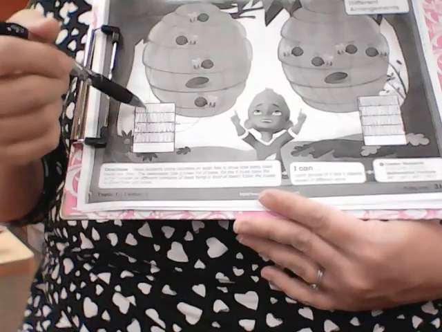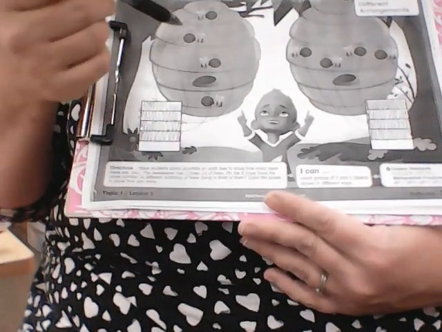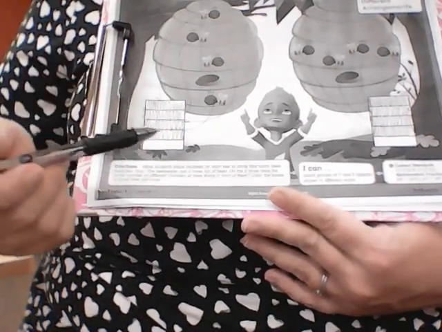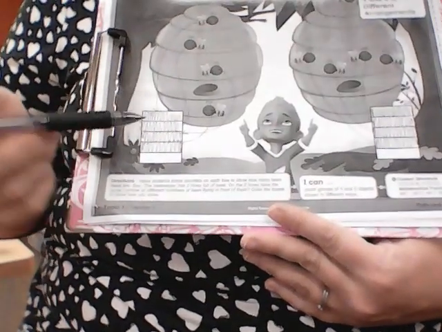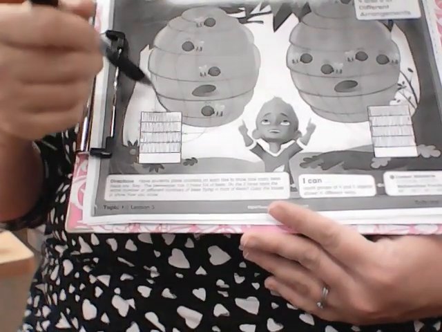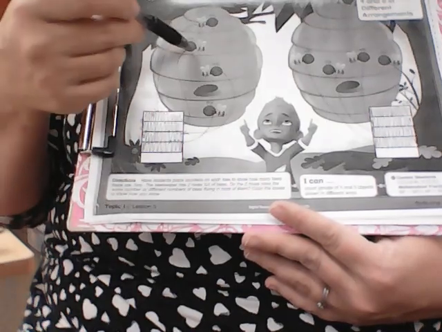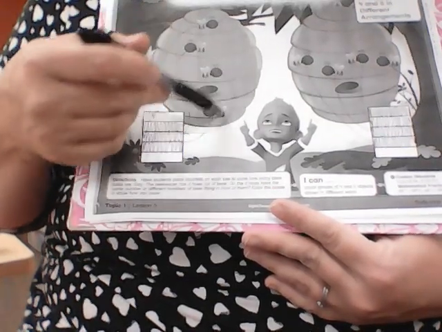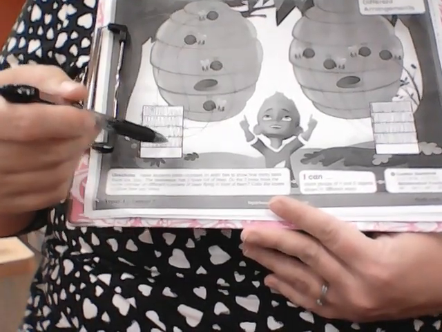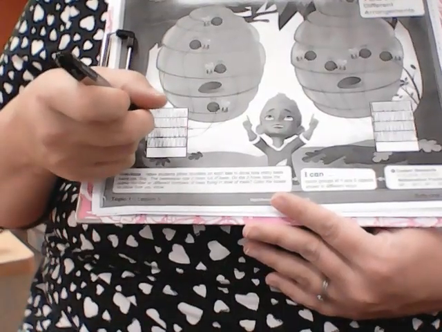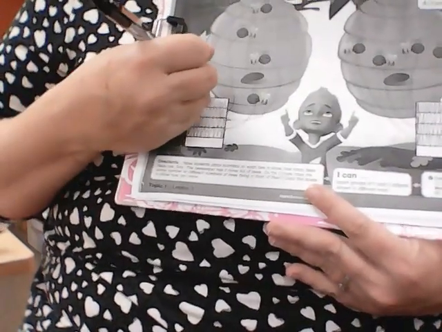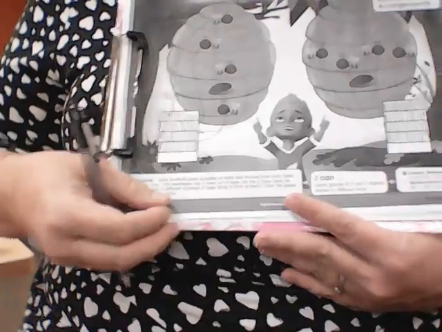So I drew lines to represent where my bees were going. You do not have to do that, especially if you were using the bears. So this first bee went up here, the second bee was here, third bee was here, fourth bee was here. There's 4. 1, 2, 3, 4. I can put that on my chart if I would like.